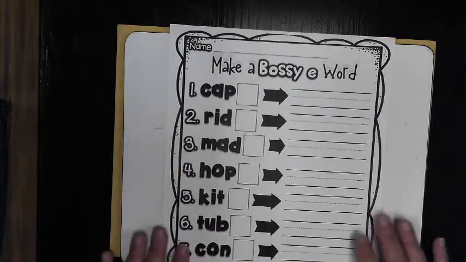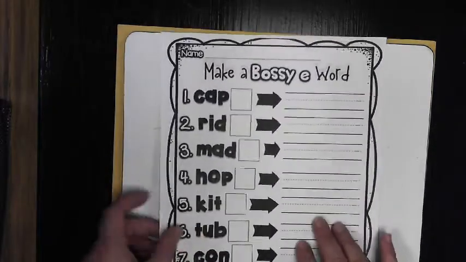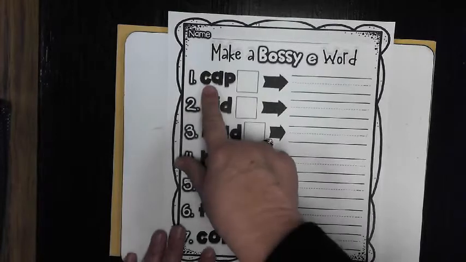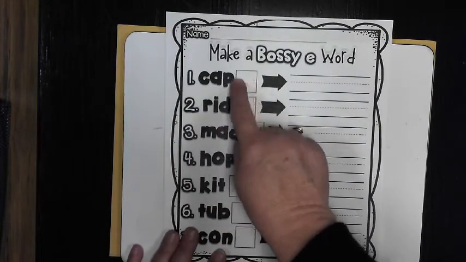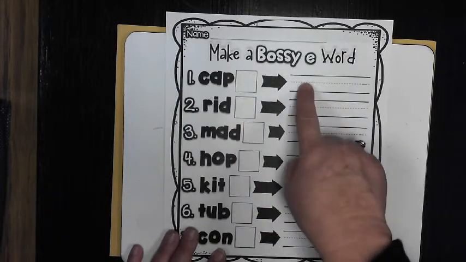What you're going to do is you're going to scan the QR code that you're going to be given. You're going to scan that QR code and listen to the Silent E song to remind yourself how Silent E works. After that, I have two activities for you today. The first activity is called Make a Bossy E Word. And so it gives you the word k-ap, and then you're going to write an E in the box, and then you're going to write the whole word over here.